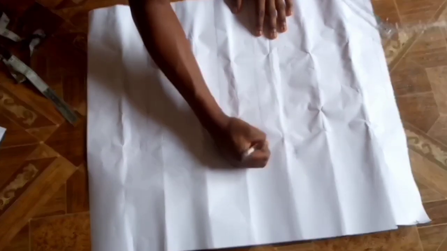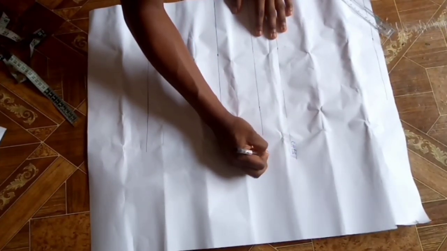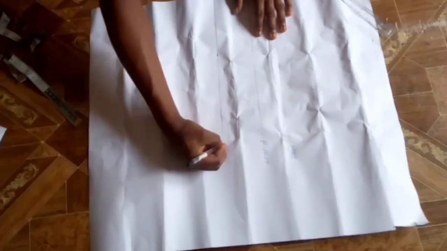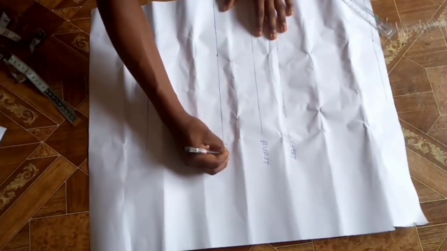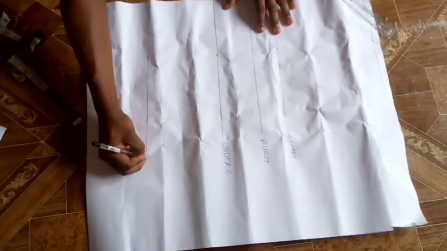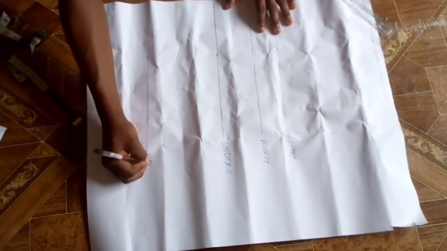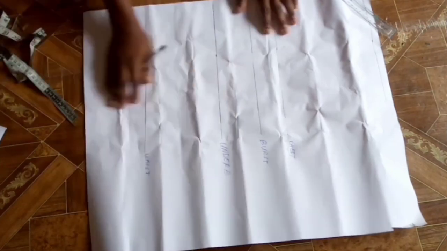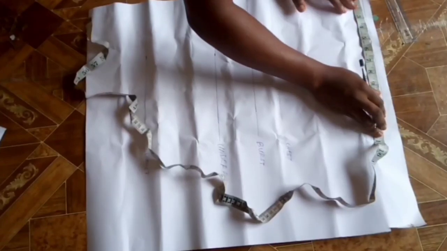After that, I'll label all those points. So I'm labeling it as my chest line, my bust line, my under bust line. Then finally, my waistline, which is the length of the top. After this, I'll be taking my body measurement.